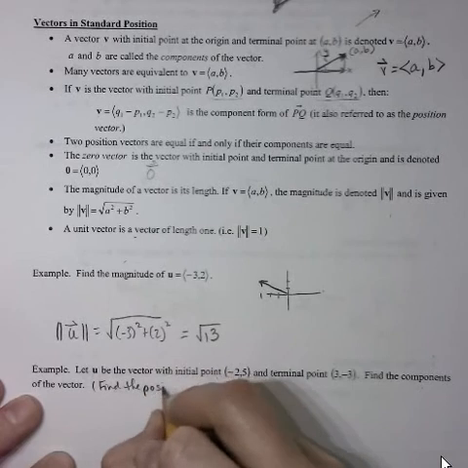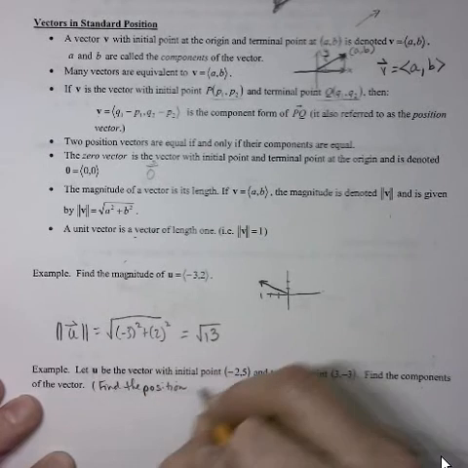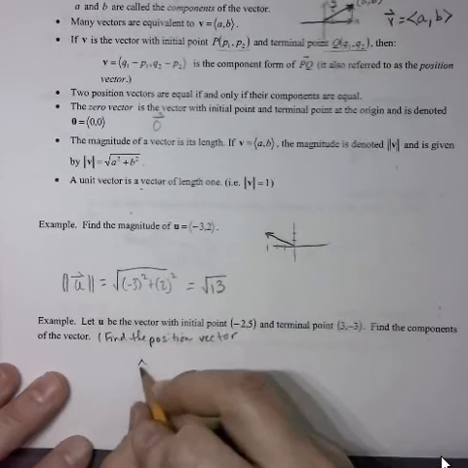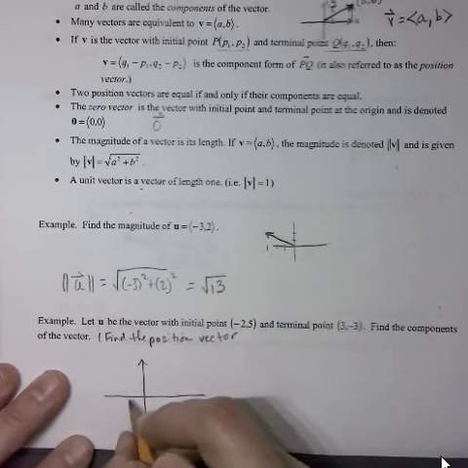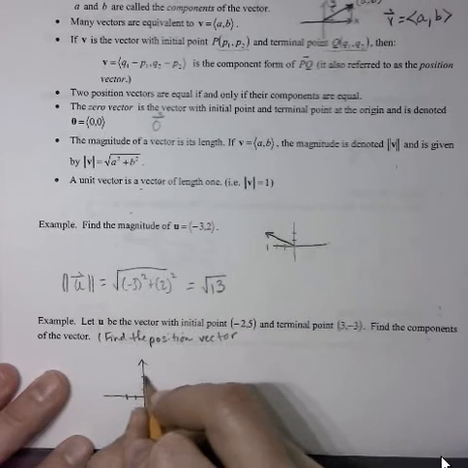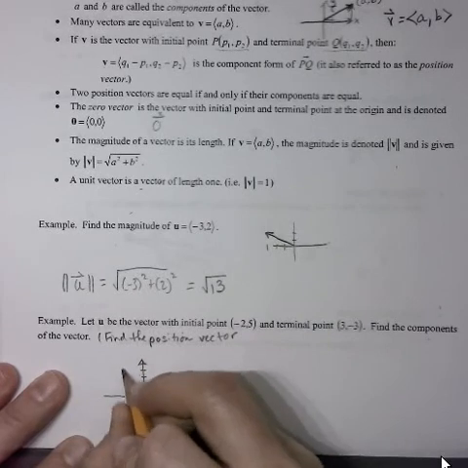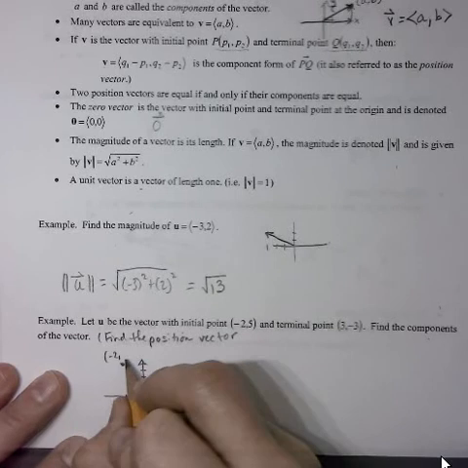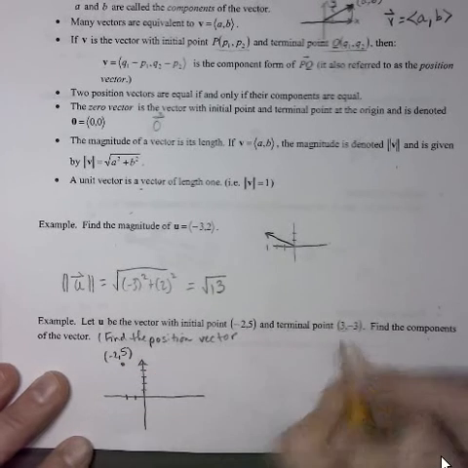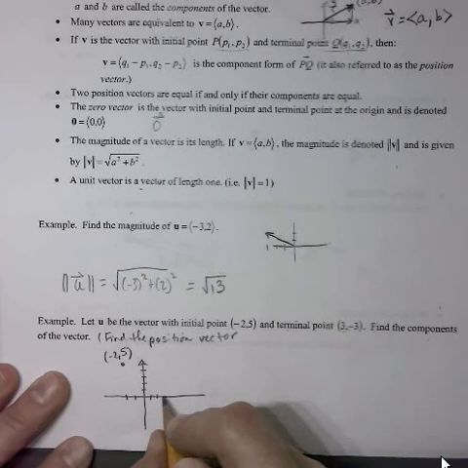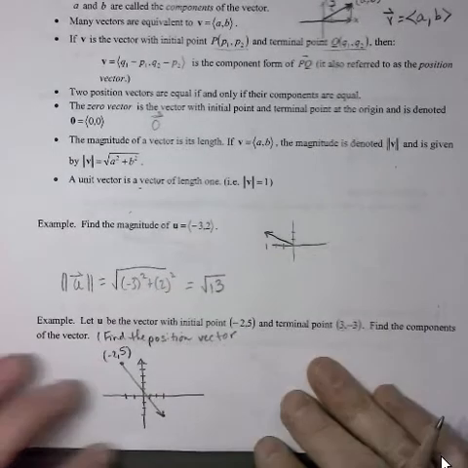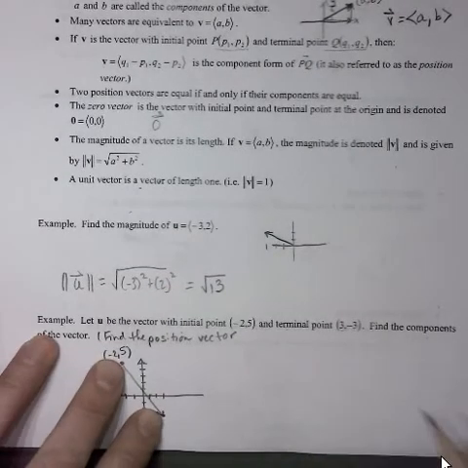Let's draw a little picture of what's actually going on. -2, 5 is the initial point, and then the terminal point is 3, -3 right here. So what we want to do is find the components, and we're calling this vector u.